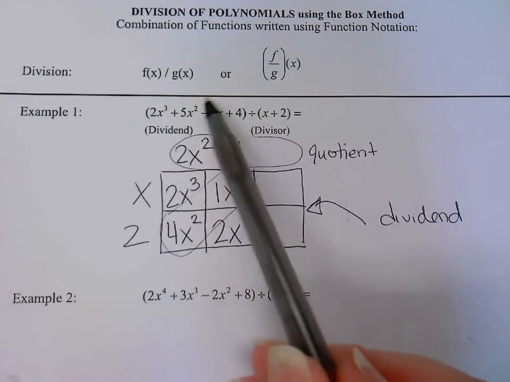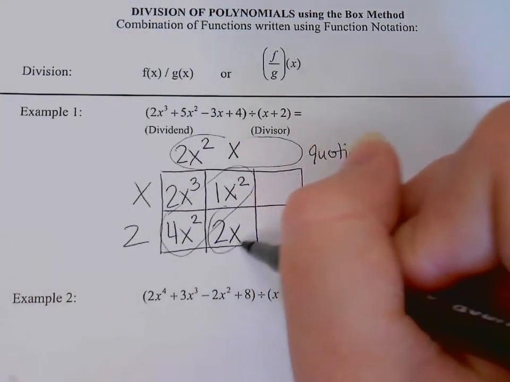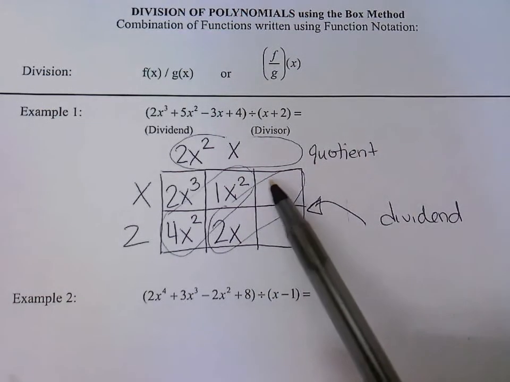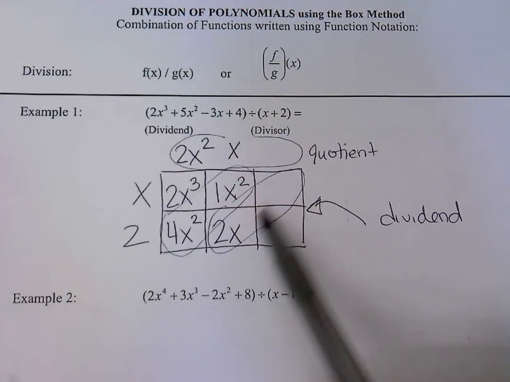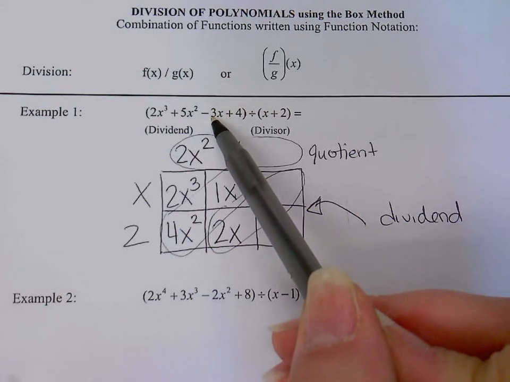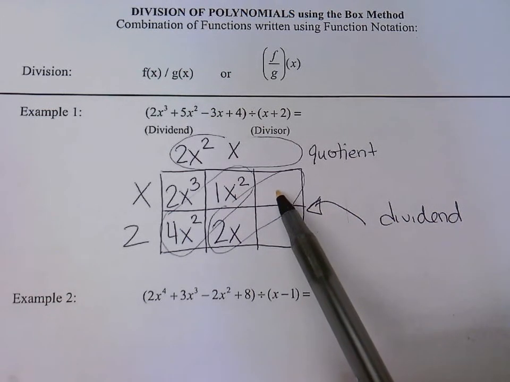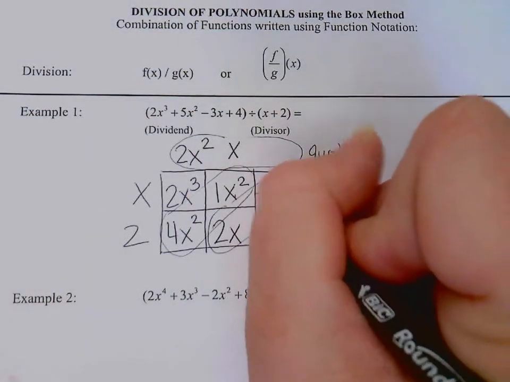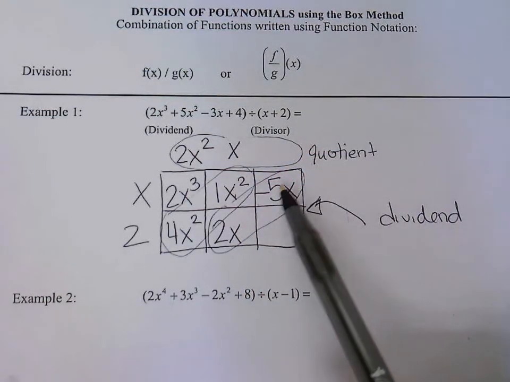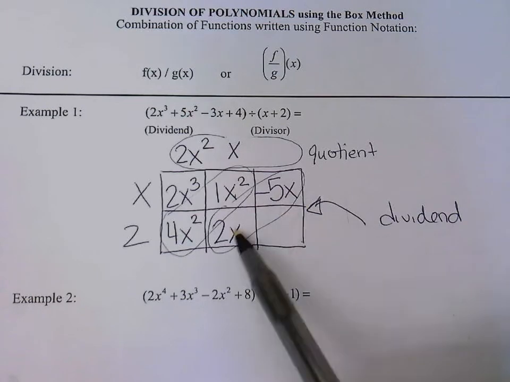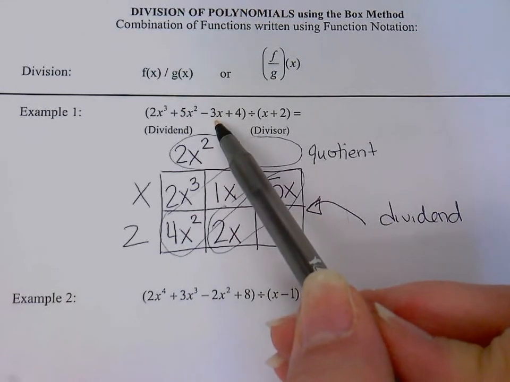Negative 3x. So what am I going to put in the next diagonal box so that when I combine these two boxes, they add up to negative 3x? What has to go up here? Negative 5x, because negative 5x plus 2x adds up to the negative 3x that I want.